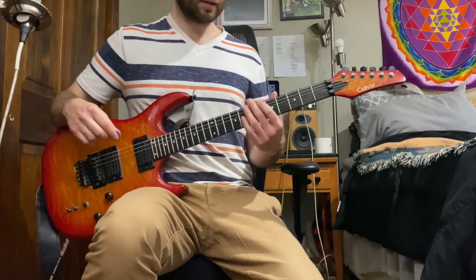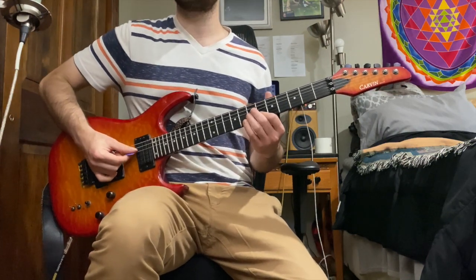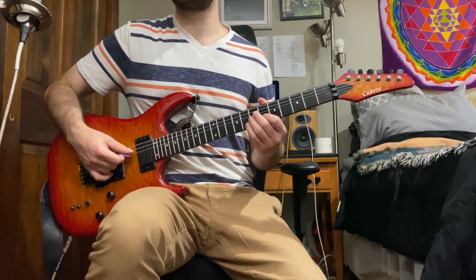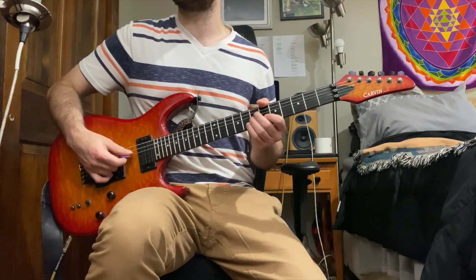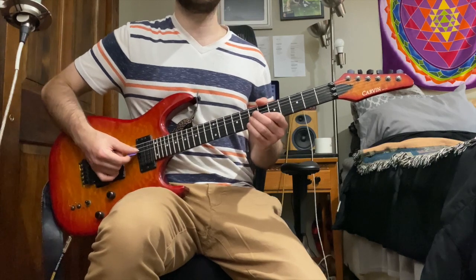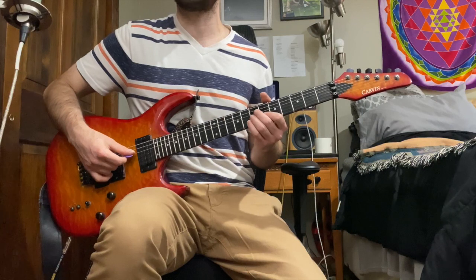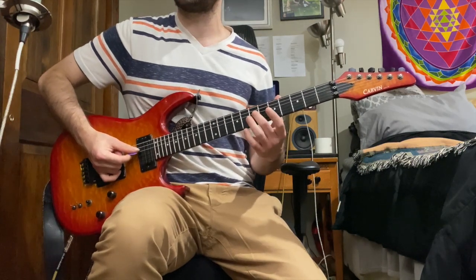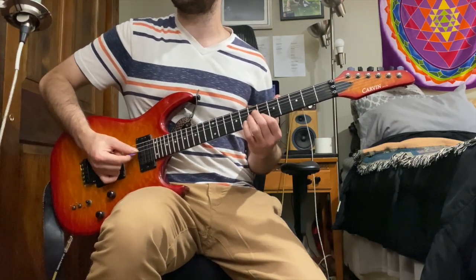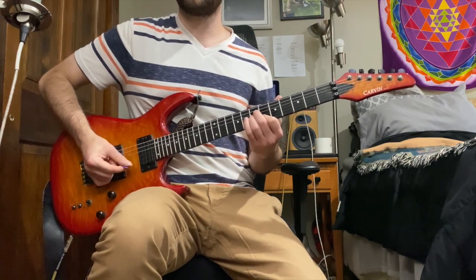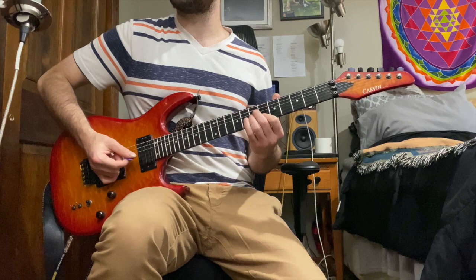So what we got here is we're starting with a D minor over A, and this is the first half of the progression. I would say that this is kind of loosely based in the key of D minor, but there's kind of a gray area when it comes to the tonal center of this song. But we start with A, D, and F, middle, ring, and pointer, and we just strum that 4 times.